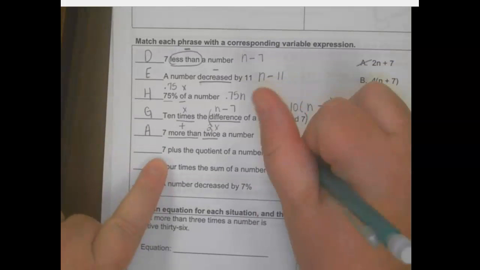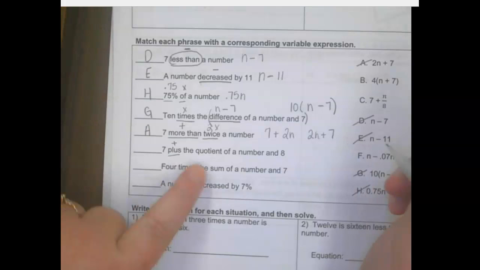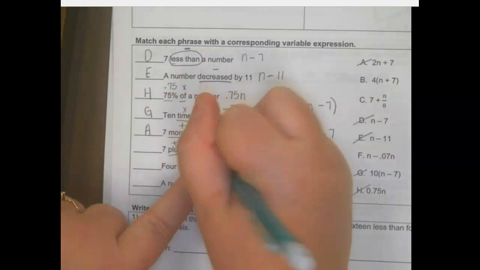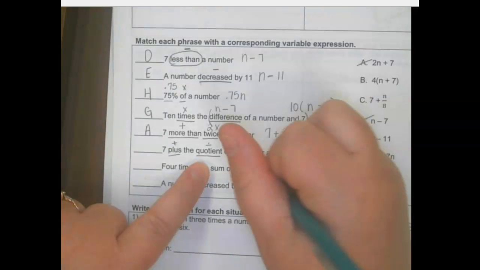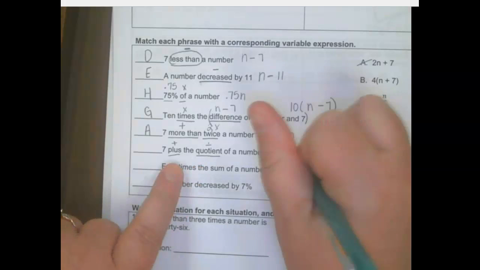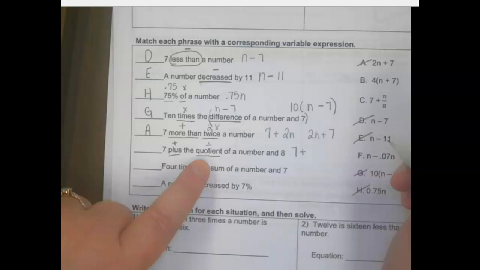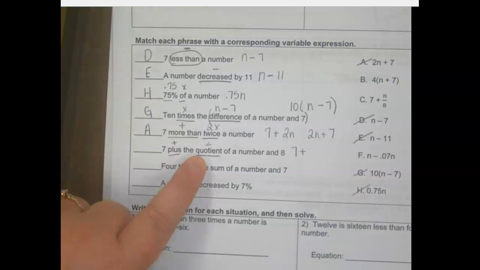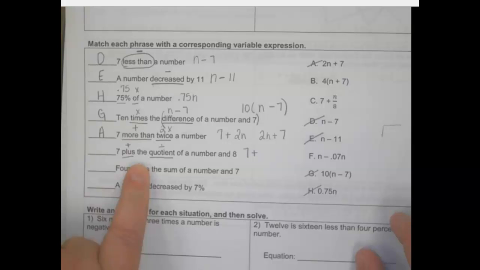7 plus, so we have plus, which is an addition word. The quotient, which is a division word, of a number and 8. So I'm going to do 7 plus the quotient. Now, how do we normally write quotients at this level, in junior high? Do I normally do this little division symbol?